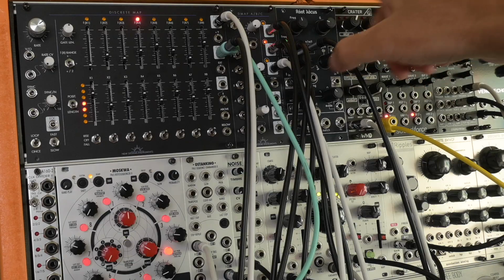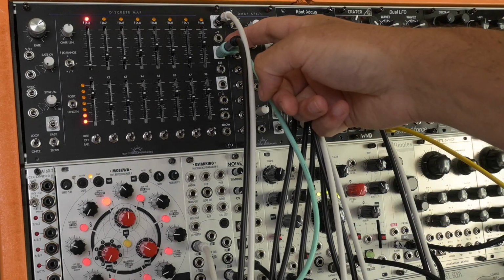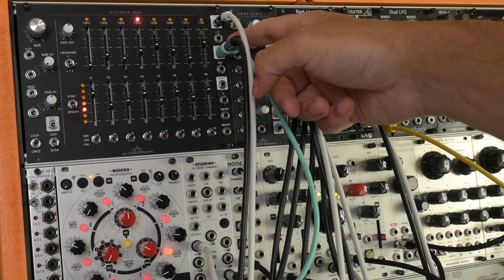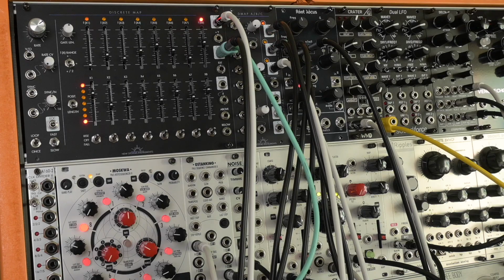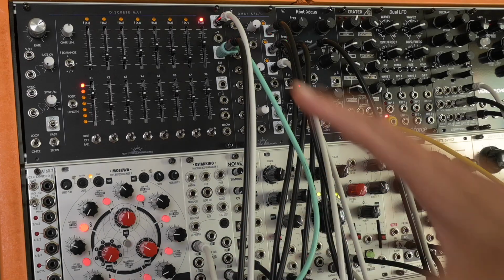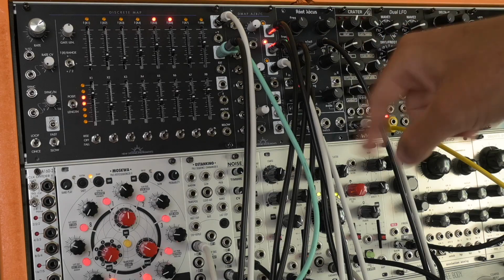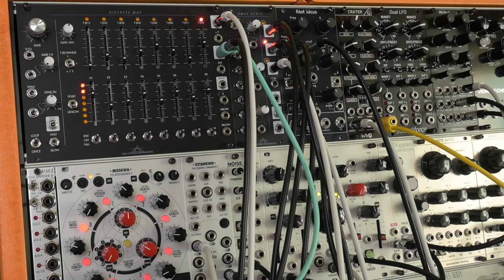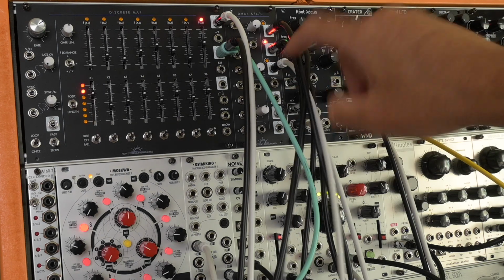I'm using Root Locus. The gate output here is used to send to a slew generator, a function generator if you will. This generates an envelope that I use for the level of the sound. There's a VCA in Root Locus, so I'm controlling that. There's also an output of the DMAP expander here.